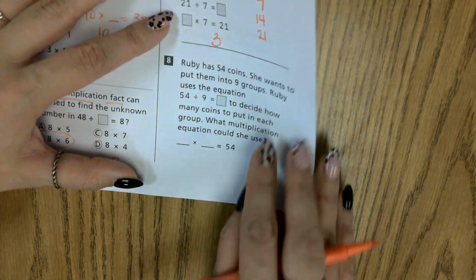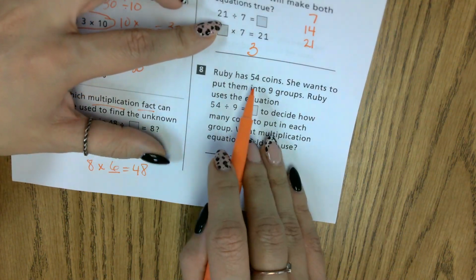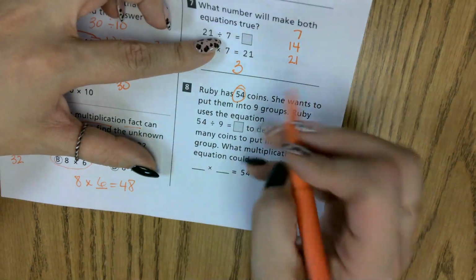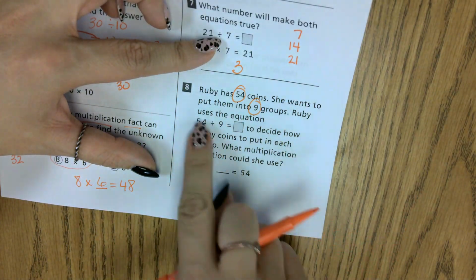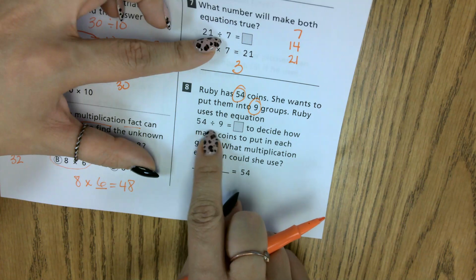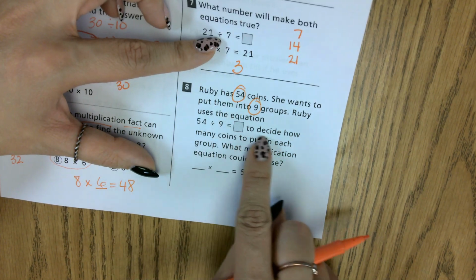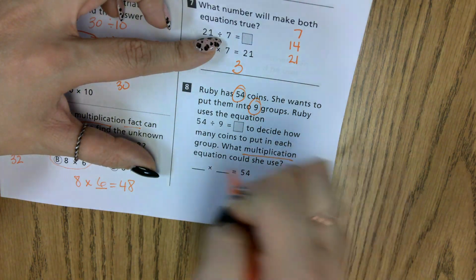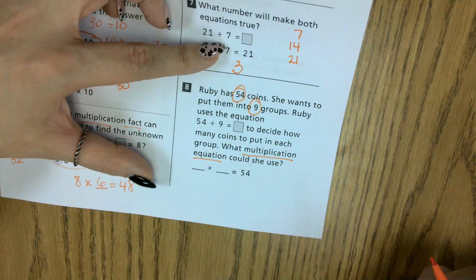All right, moving on. Ruby has 54 coins. She wants to put them into 9 groups. Ruby uses this equation, 54 divided by 9 equals blank, to decide how many coins to put in each group. What multiplication equation could she use?